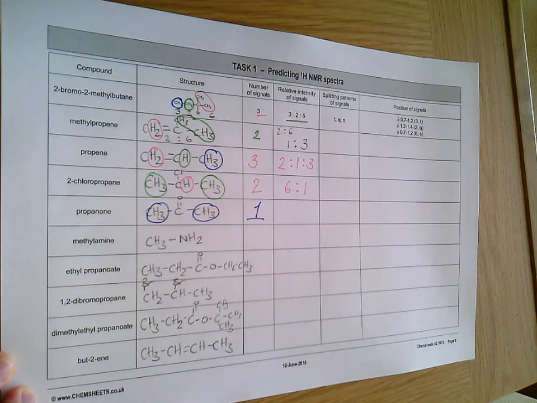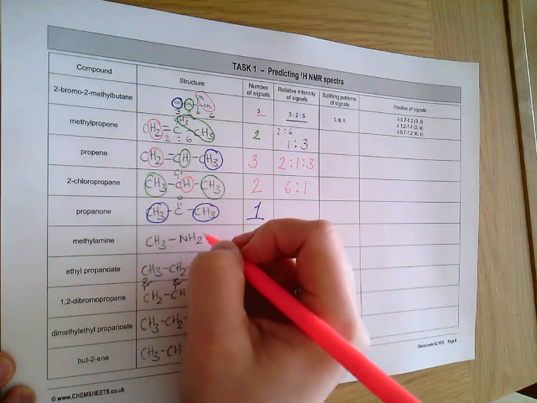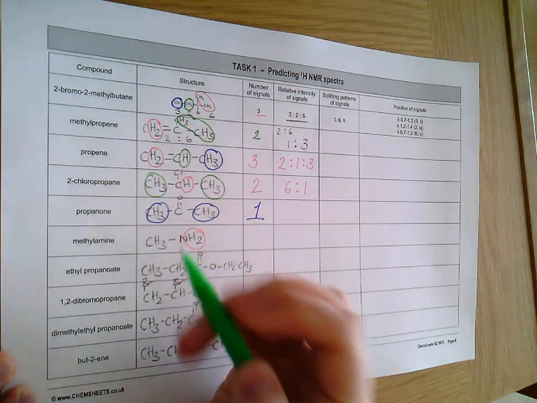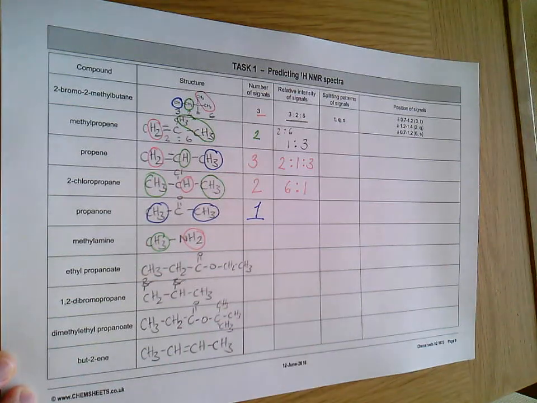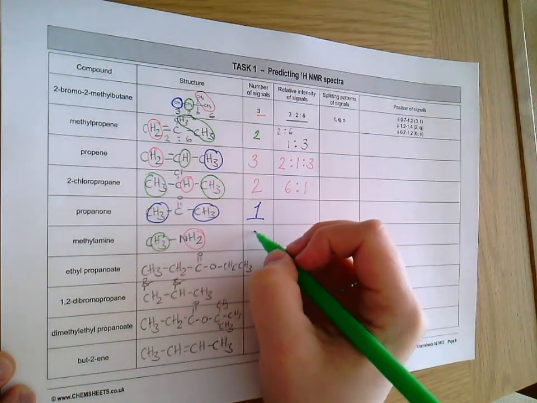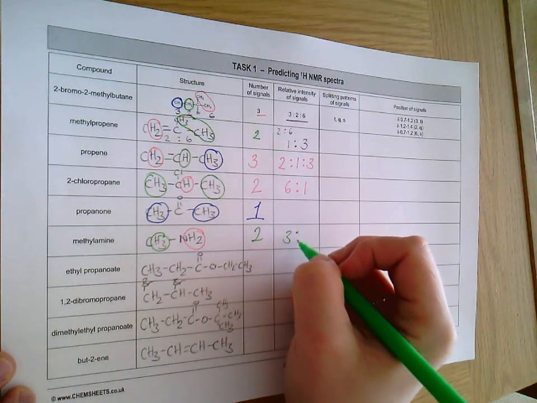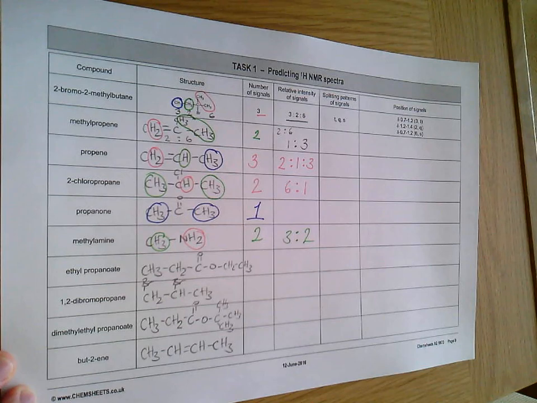Remember, we're looking at the protons here, not just at what they're attached to. But I have one environment for the 2 hydrogens in the amine group, and I have one environment for the 3 hydrogens in the methyl group. So I'm going to get 2 signals, and they are in relative intensity of 3 to 2.